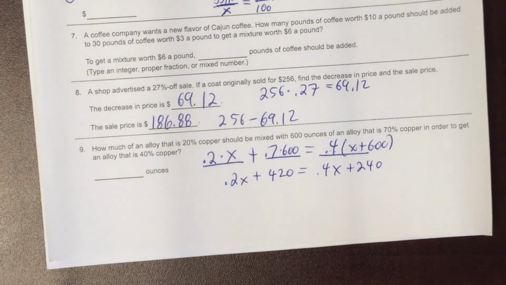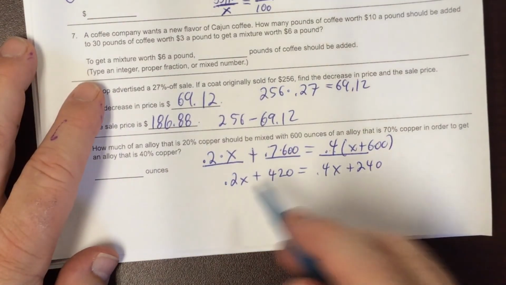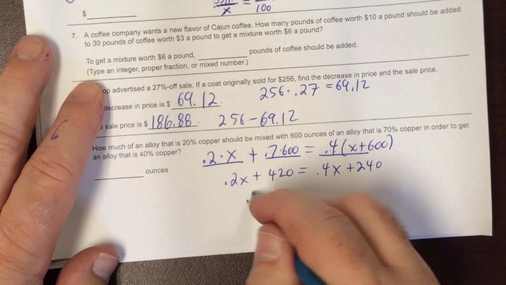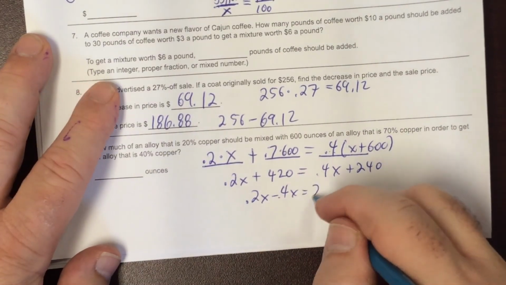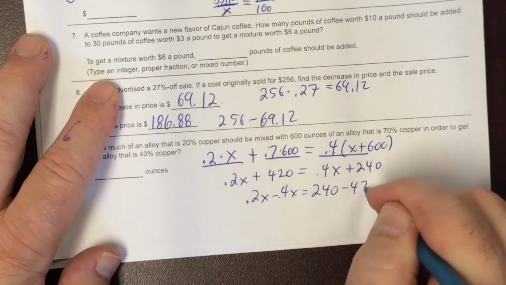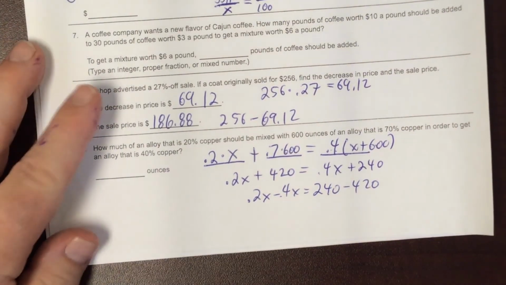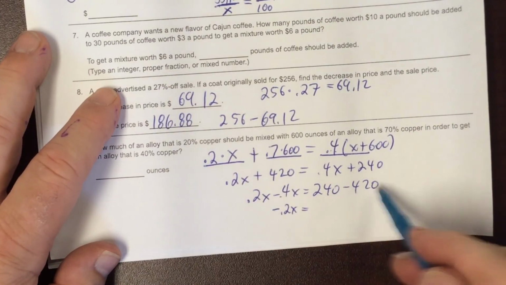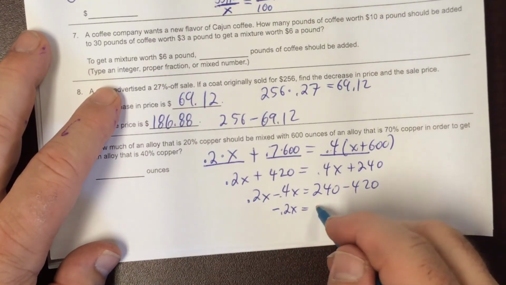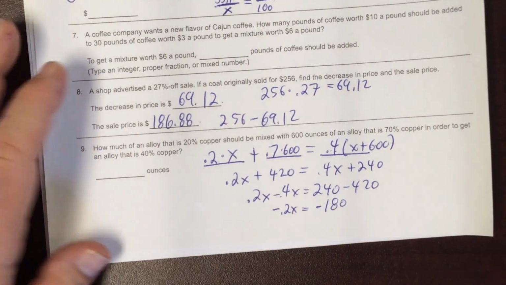Now, if I begin to shuffle things around, I'm going to move this to the left, I'm going to move this to the right. 0.2x minus 0.4x equals 240 minus 420. You may look at this here and say, well, gee, that gives me negative 0.2x. But over here, you're also going to get negative 180.